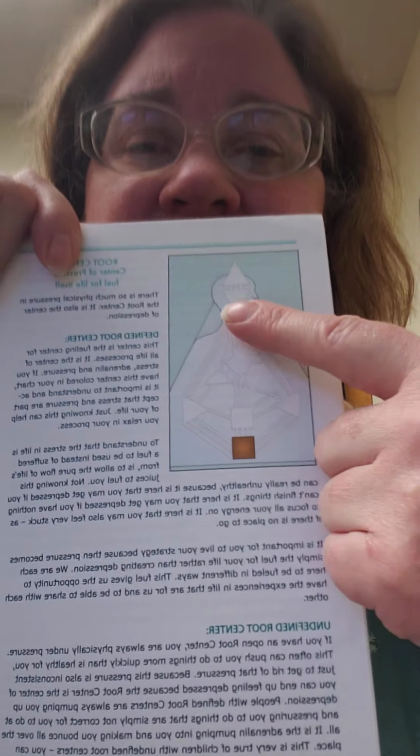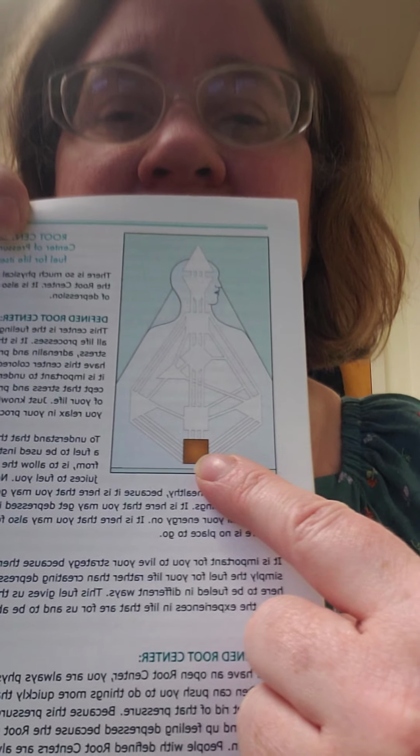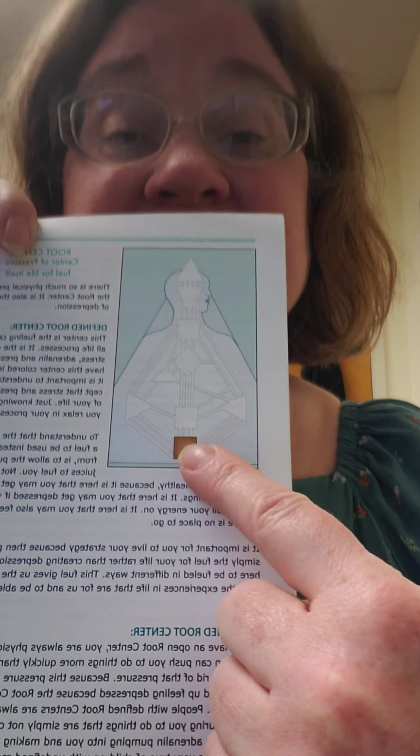I'm a therapist, a licensed social worker therapist with a special interest and passion in human design. And I wanted to share how an undefined root center operates. Okay, so again, pictures. The root center is at the very bottom of your design. If the box at the very bottom is colored, you are a defined root center. If it is white or blank, you are undefined. And I am undefined in my root center.